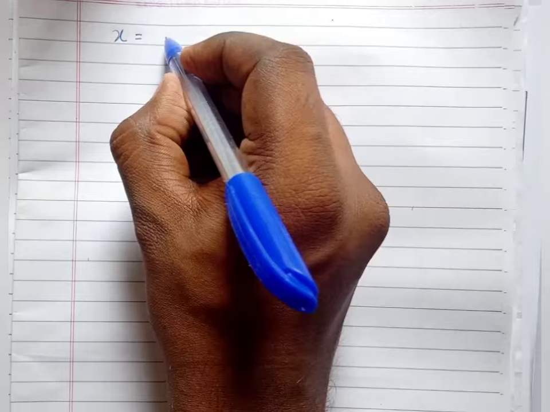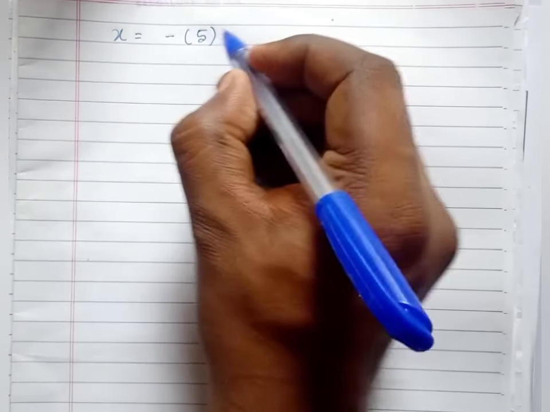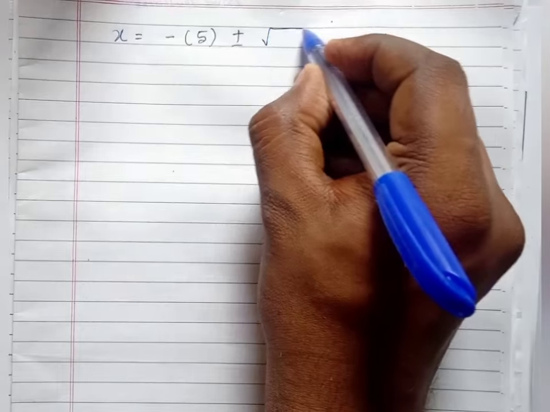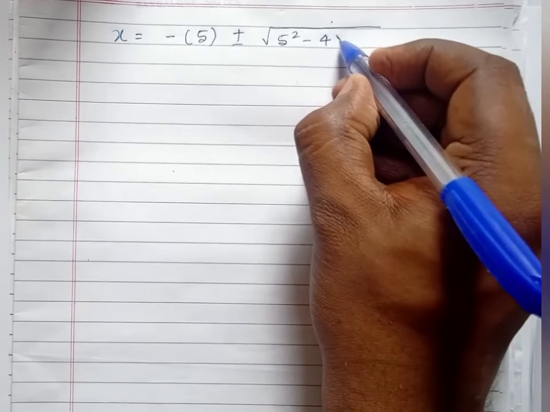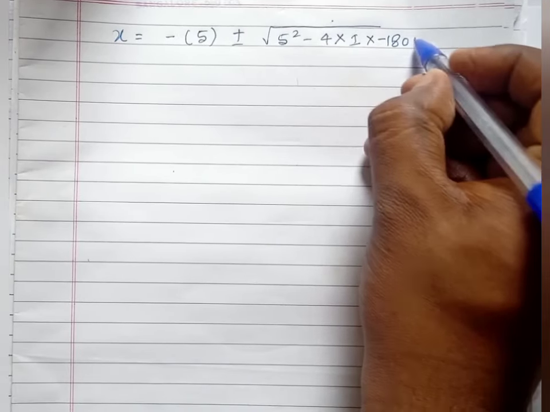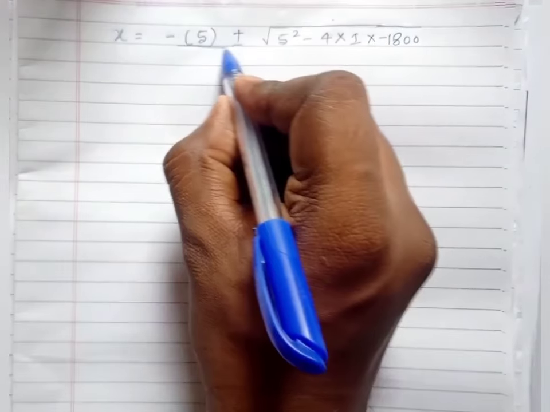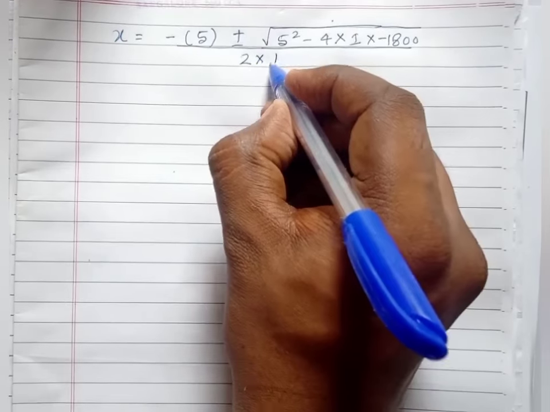Now substituting the values of a, b and c, b is 5, plus or minus square root, b square is 5 square minus 4 into a value is 1, c is minus 1800, whole divided by 2 into a value is 1, so 2 into 1.